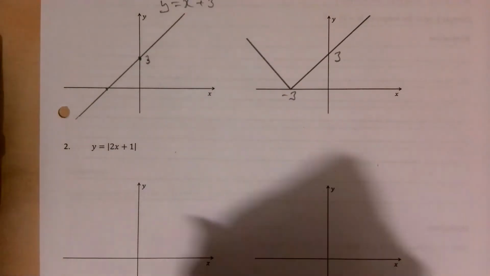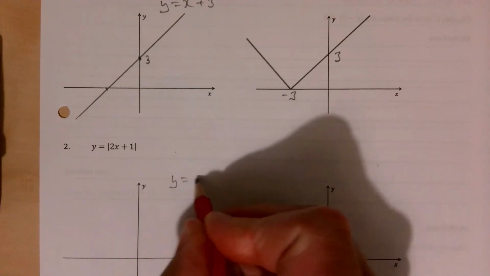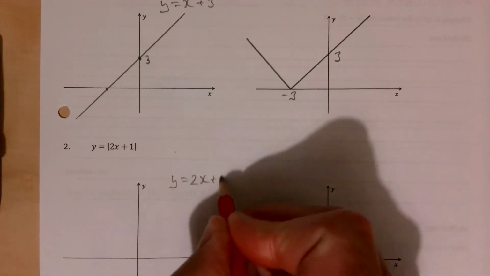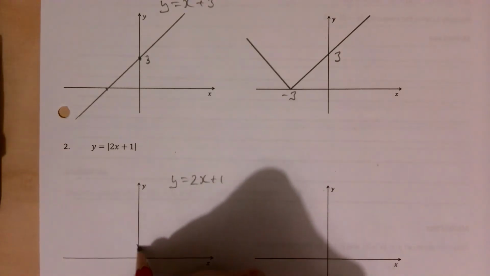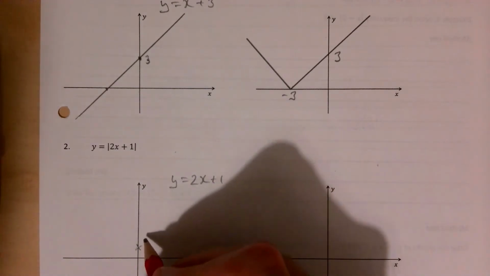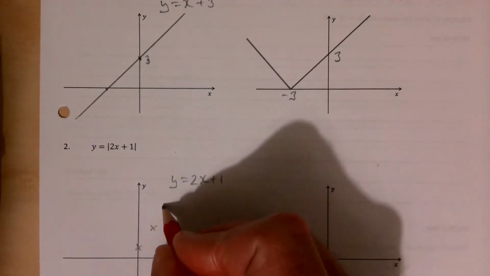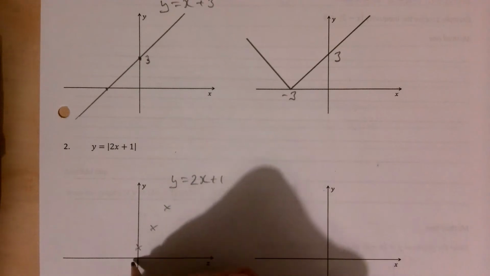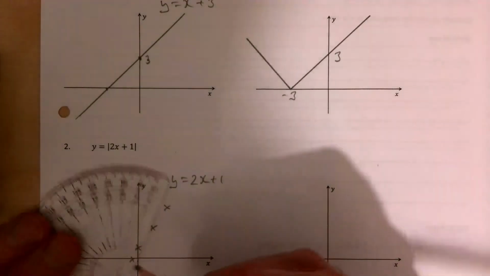Next one, y equals 2x plus 1. So again, a reasonably familiar graph we should have. So it's y, sorry, the modulus of 2x plus 1. So we'll draw y equals 2x plus 1. This one crosses at 1 with a gradient of 2. So this one's a bit steeper. We'll draw something like that, and then that's going to cross there where x is minus a half.